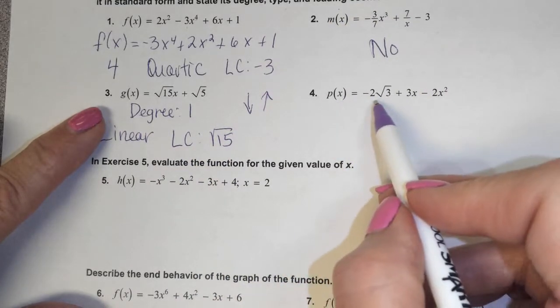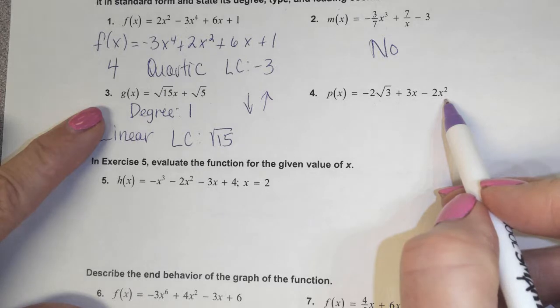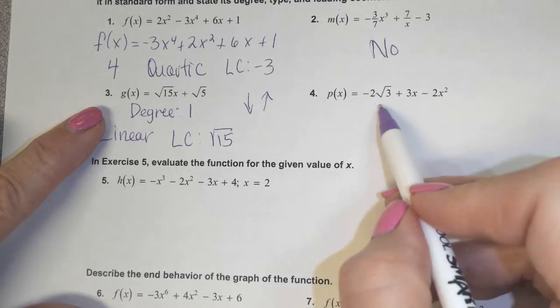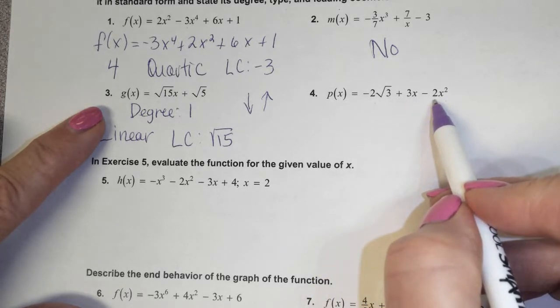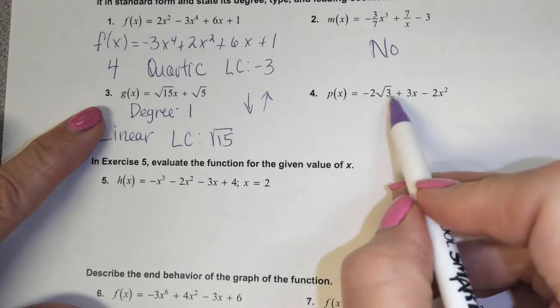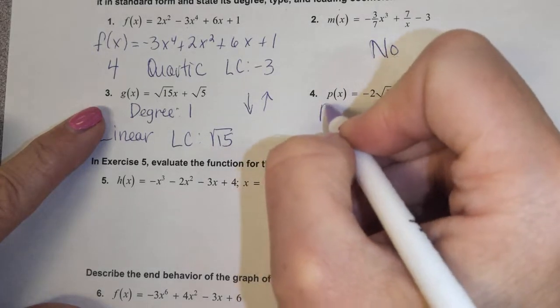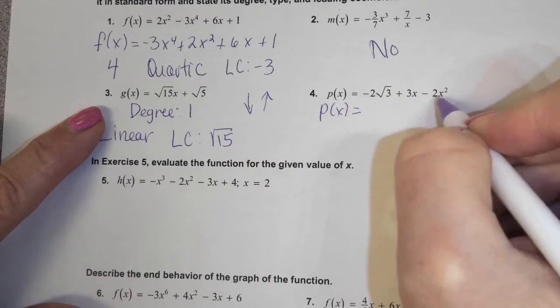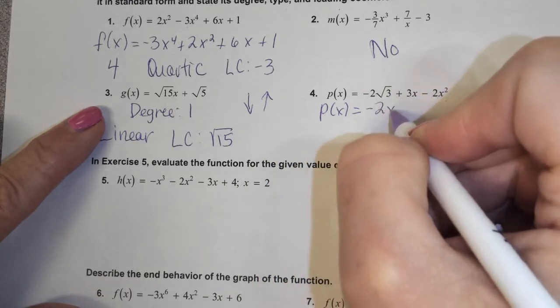Alright, what about number 4? Polynomial? Yes or no? Yes, the exponents are fine. We do need to rearrange it though. It has to go in descending order.